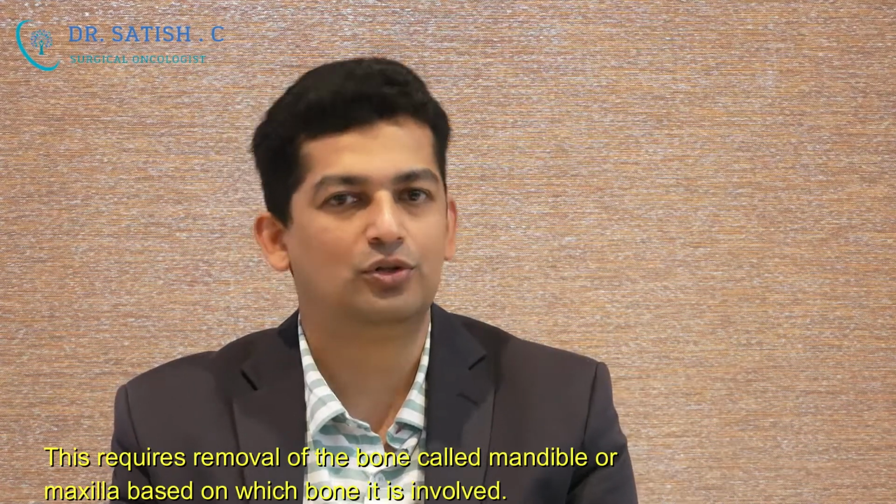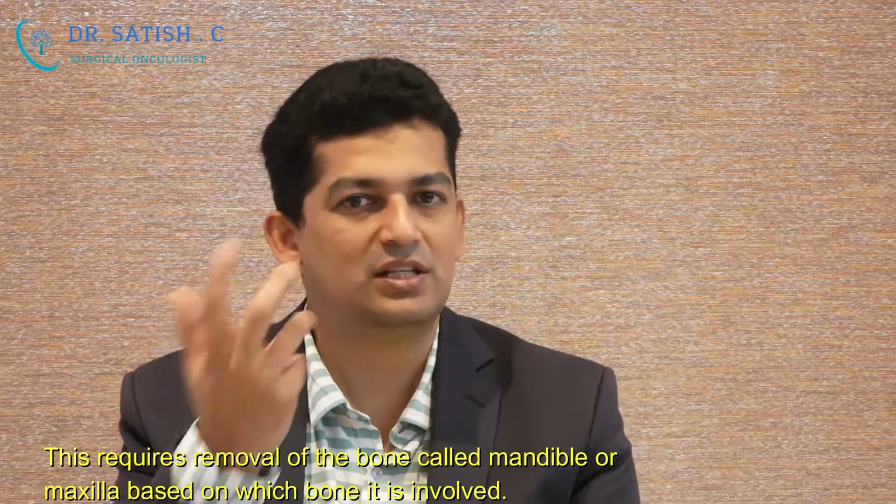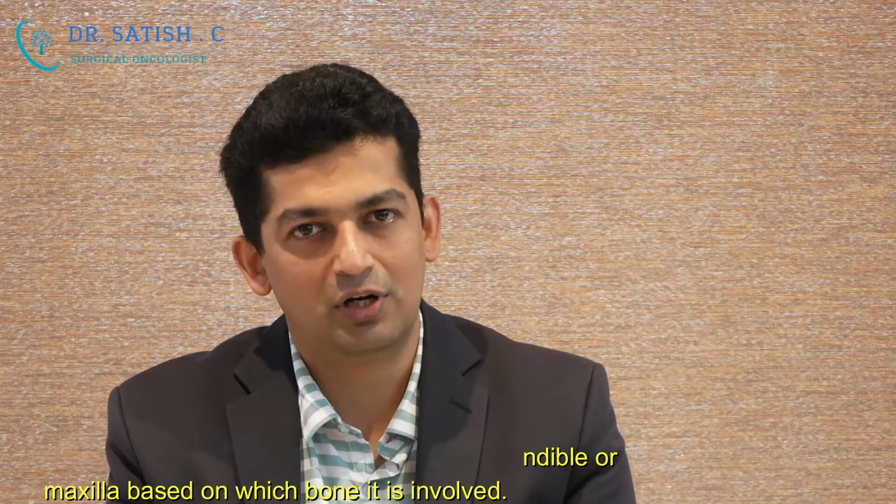When oral cancers are sitting in the gap between the cheek and the bone, over a period of time they get fixed onto the bone, then they invade into the bone and cause destruction of the bone. This requires removal of the bone called the mandible or the maxilla, based upon which bone it has involved.